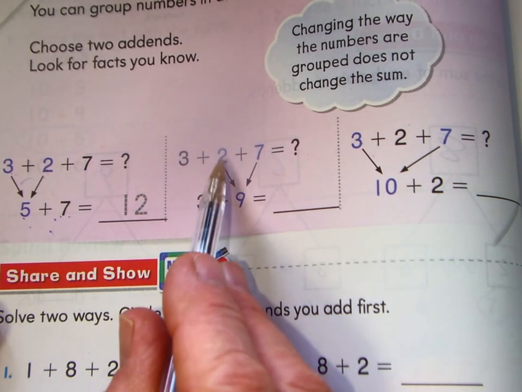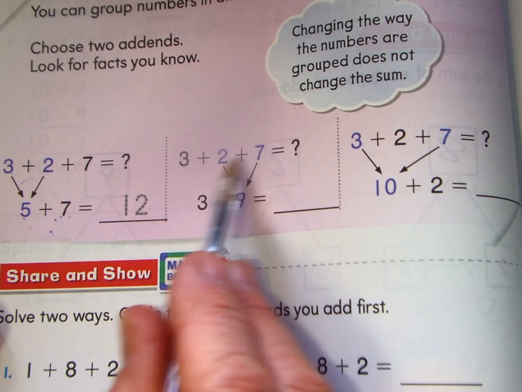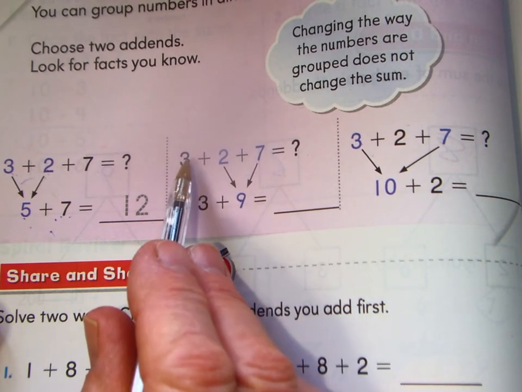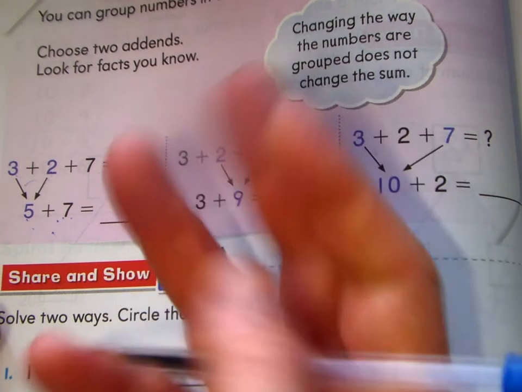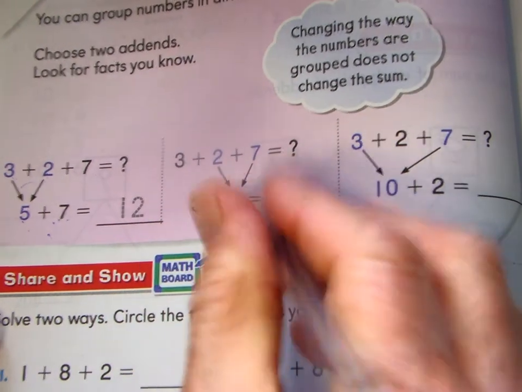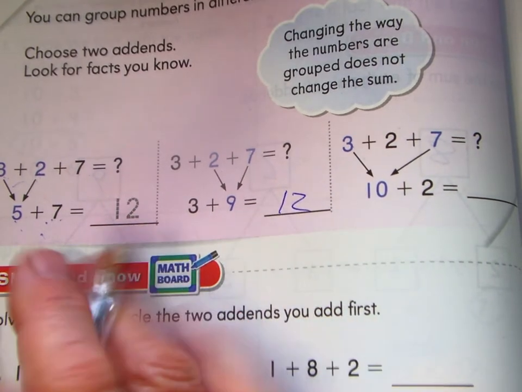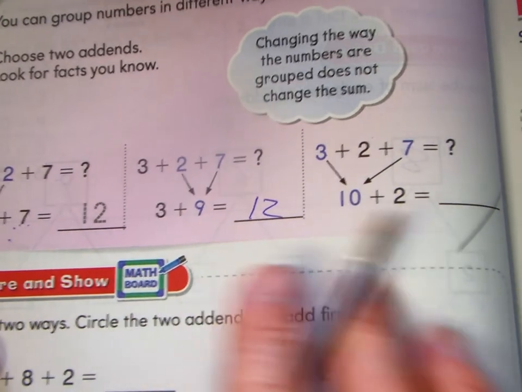Or you can do these 2 numbers first. What is 7 and 2? 7 and 2 is 9. Now add the 9 and the 3. 10, 11, 12. Counting on is simple, right? That's another way. Of course, it's going to be the same, right? This is also going to be the same.